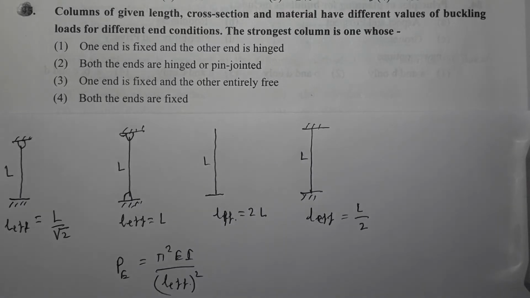Next question. Columns of given length, cross section and material have different values of buckling loads for different end conditions. The strongest column is one whose... Now, before going to the solution, let us discuss the strongest column. The strongest column is the column which has the greatest load carrying capacity. The load carrying capacity can be obtained by using Euler's formula, Pe is equal to pi square EI divided by L effective square.